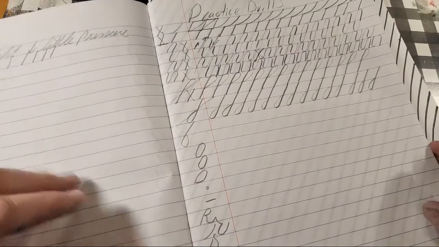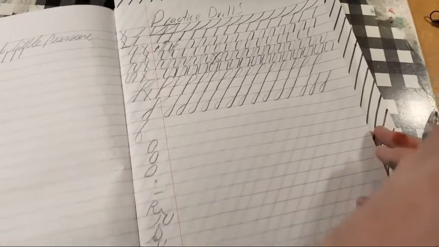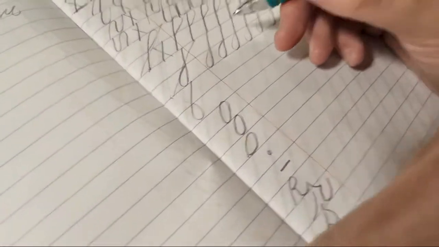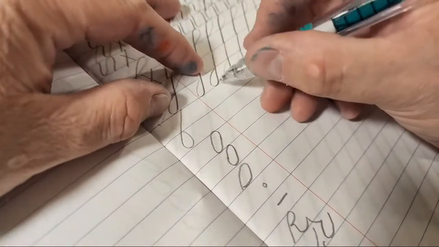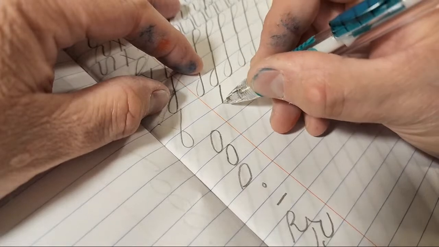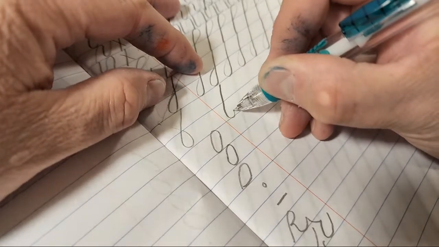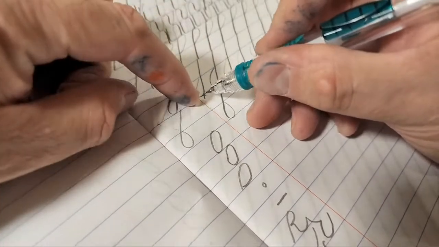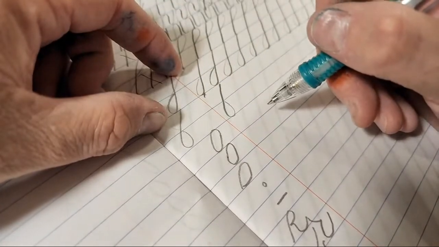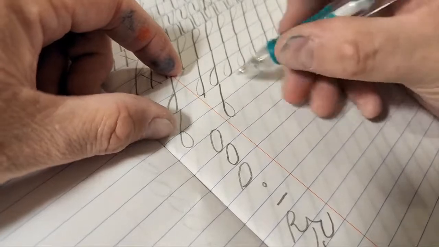So now that we've done that, we're going to go to the reverse descending stem loop, which you come down hard and you go the opposite direction, and you're aiming towards the line behind it.